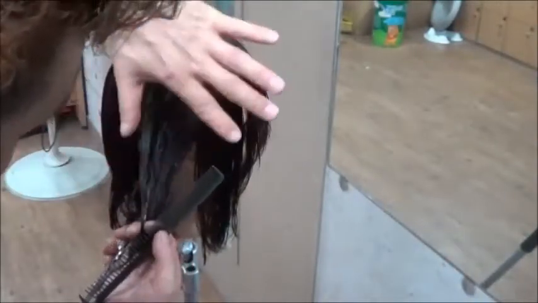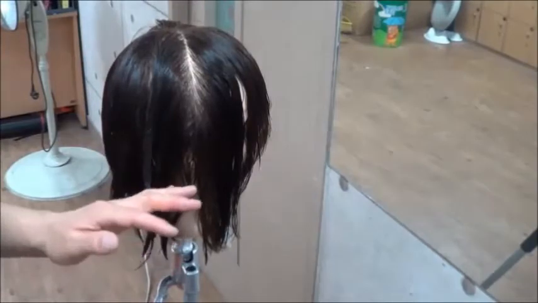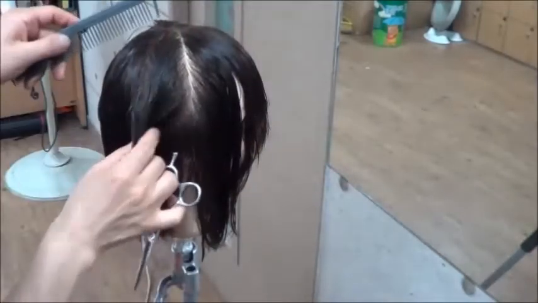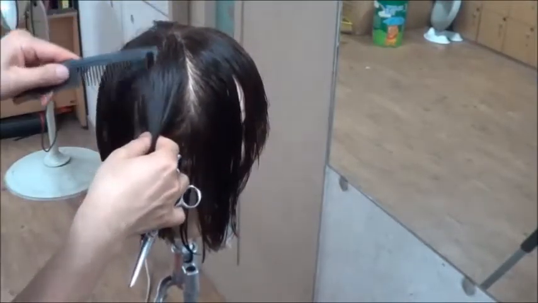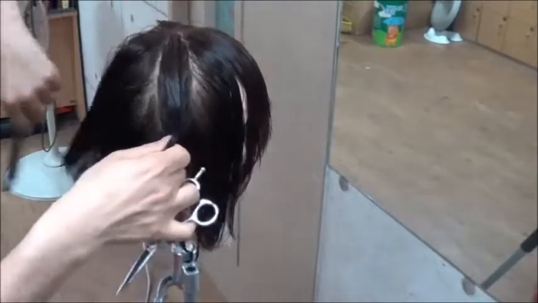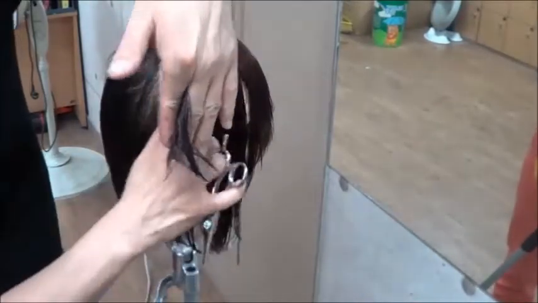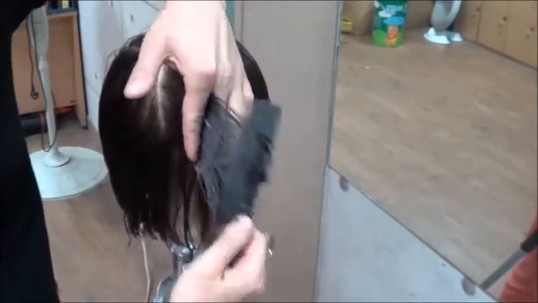On the opposite side, to make more layered effect, I first section, vertical section like this, and straightforward.